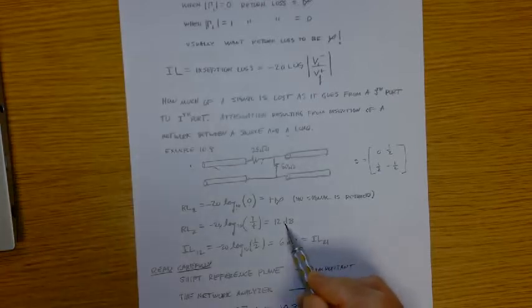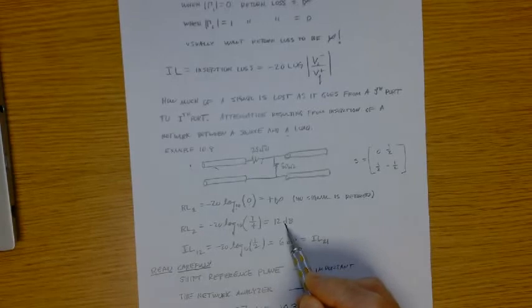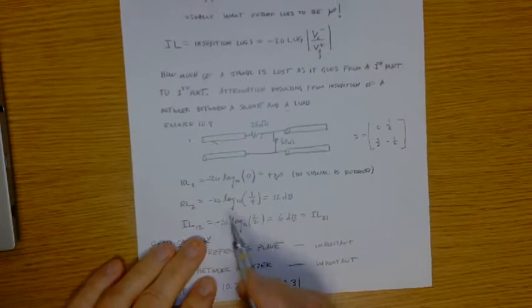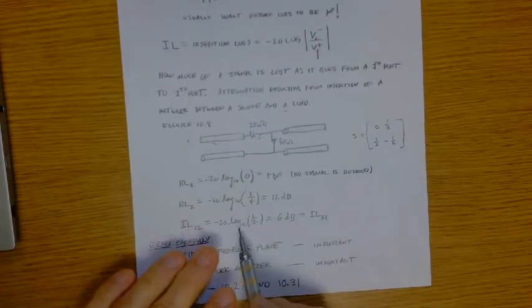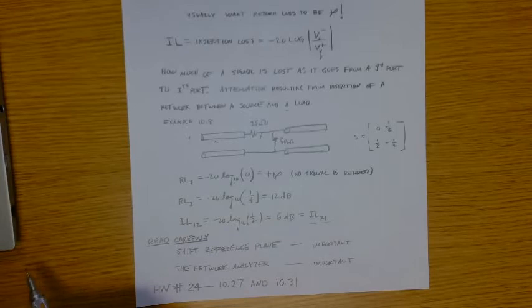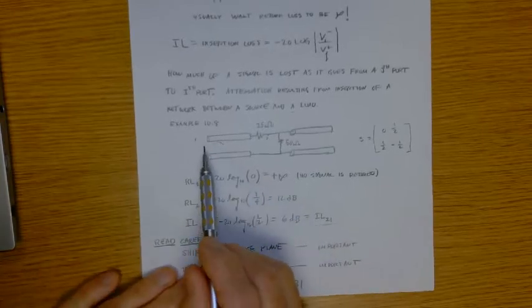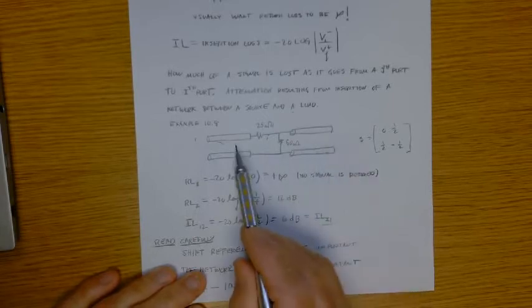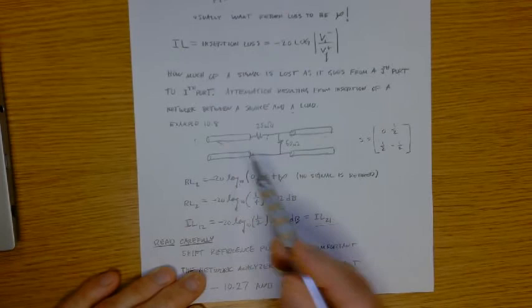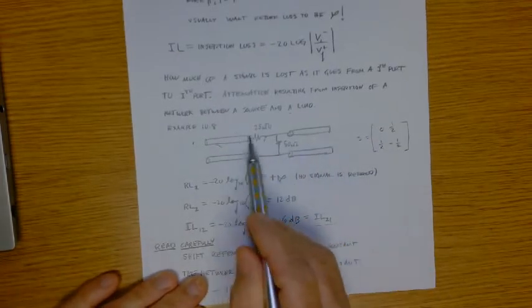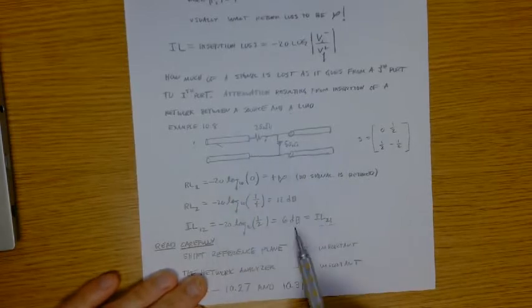Okay, and insertion loss. In that case, they're both a half, and so it's going to be minus 20 log of half, which is 6 dB. So if I apply a signal here, the signal that comes out is essentially 6 dB down from the signal that I input here. Similarly, if I apply a signal on the left-hand side, the amount transmitted in this direction is 6 dB down. So we say the insertion loss of the network is 6 dB.